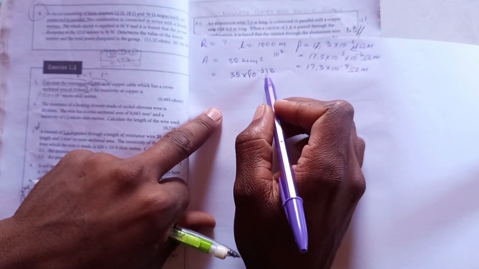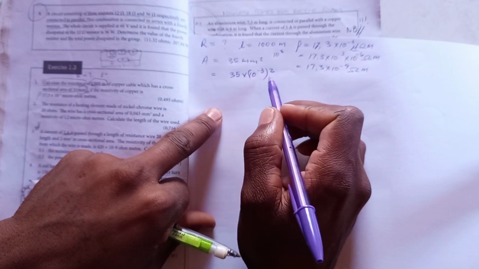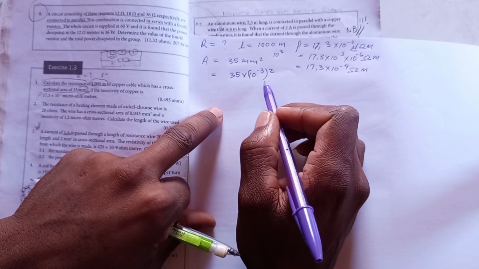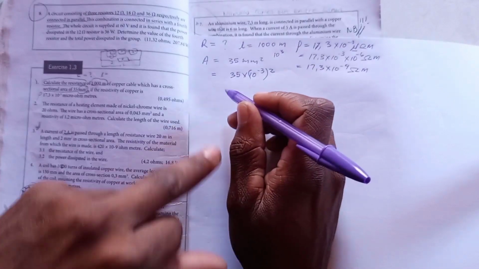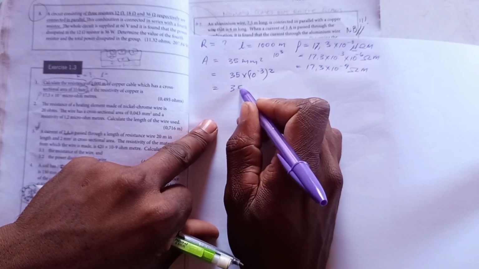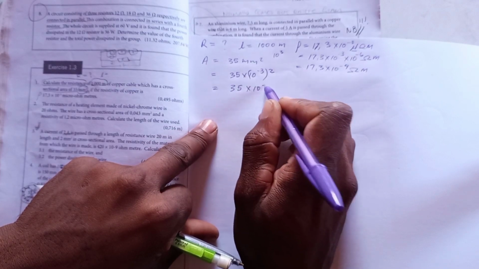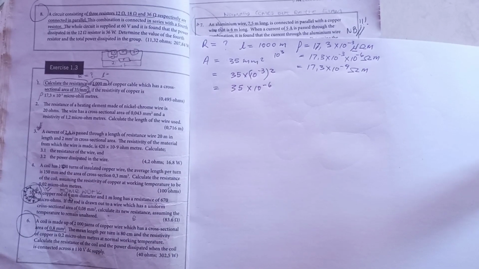So what happens when we square these exponents? They will multiply, and what we will have here is 35 times 10 minus 6. That's what we will have here.